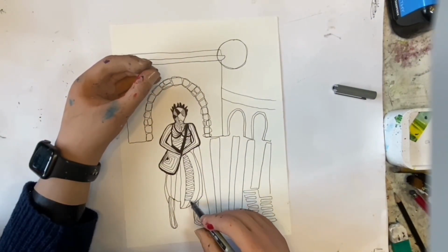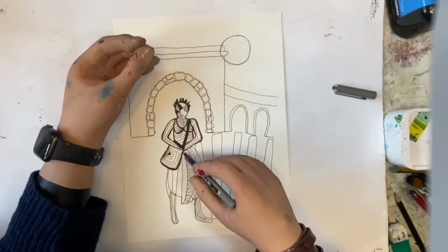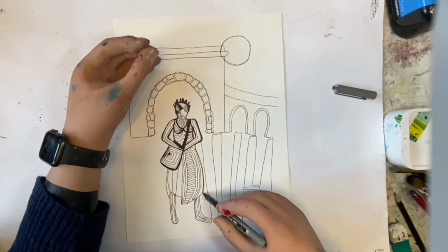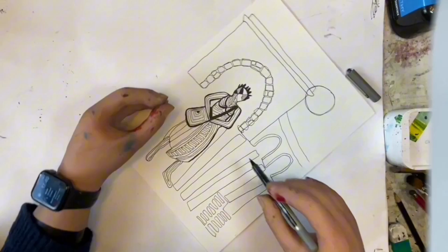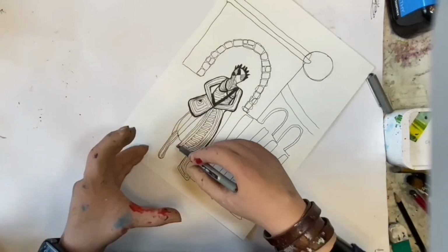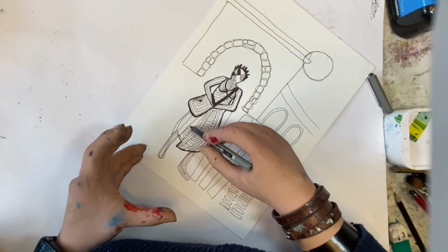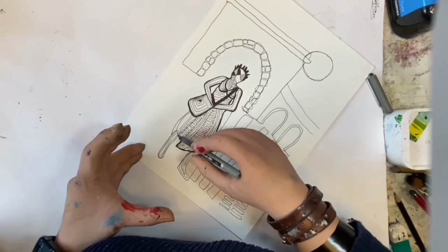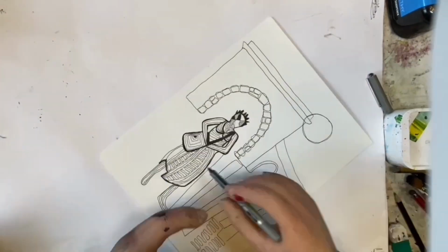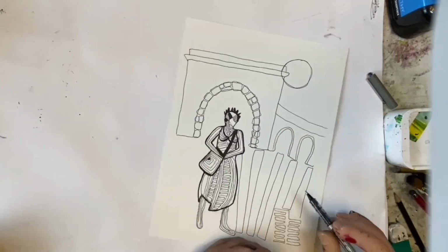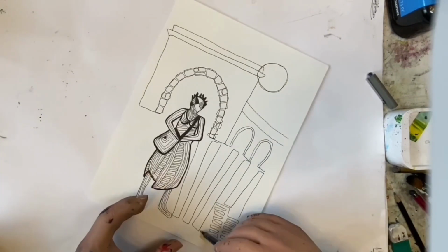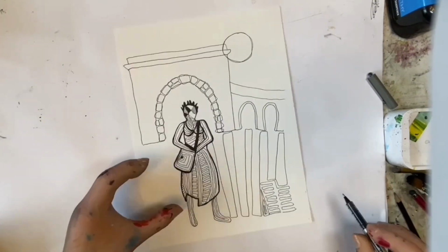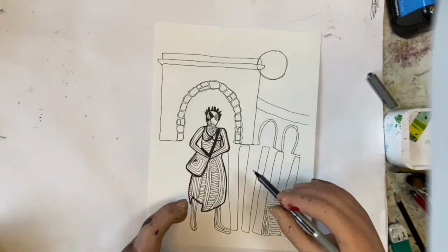But I'm doing some easy abstractions inside the dress. As you can see, I divided it into parts, and some of the lines are horizontal and some of them are vertical, just to give some idea that it's a dress, that it's moving. And as I mentioned, on the bag it's squares, or kind of spiral squares going up and down.